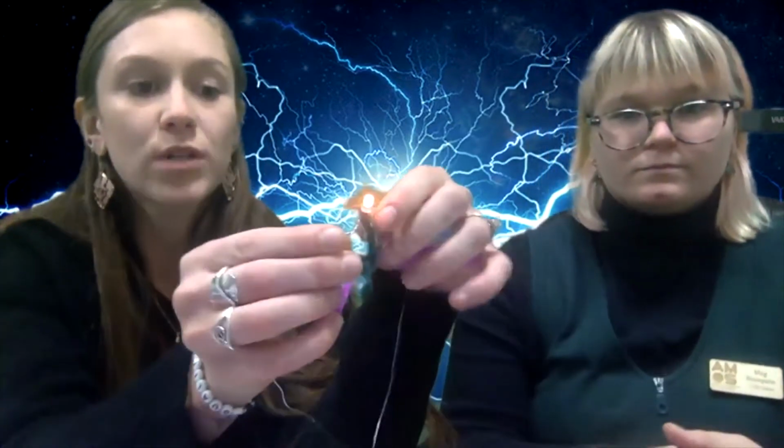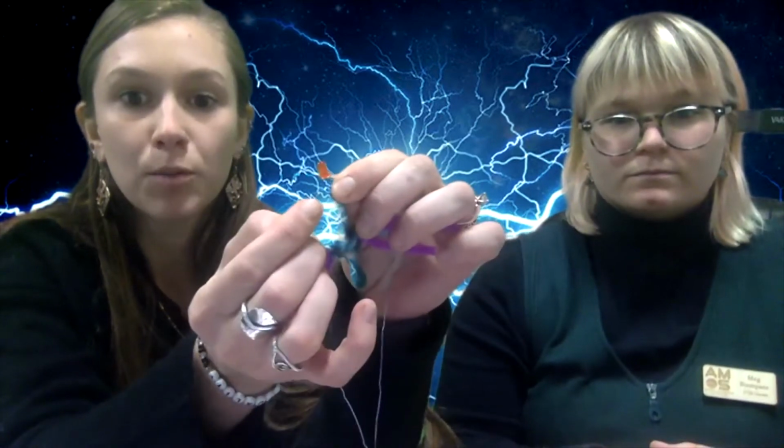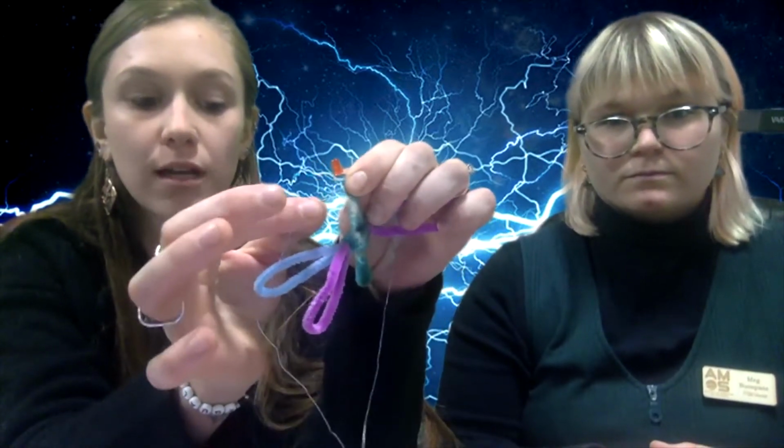Yeah, and Meg makes a really good point about making sure that your connection between the little metal parts on the bottom of your light are really well connected to your wire, and same with the paper clips, because that's going to allow for that continuous flow of electricity.